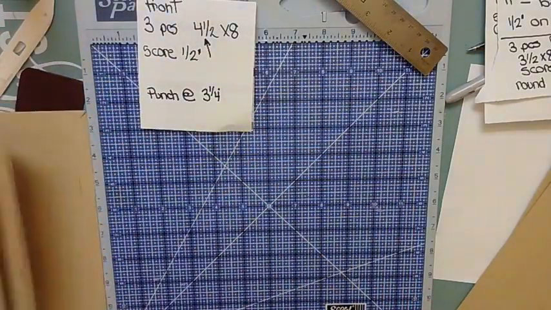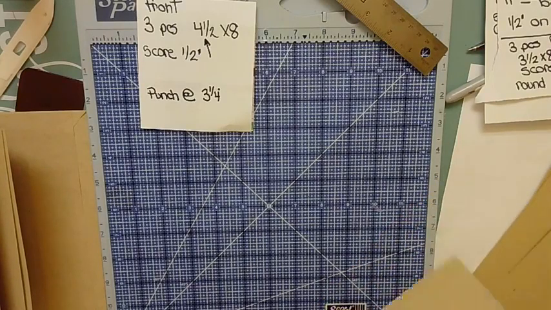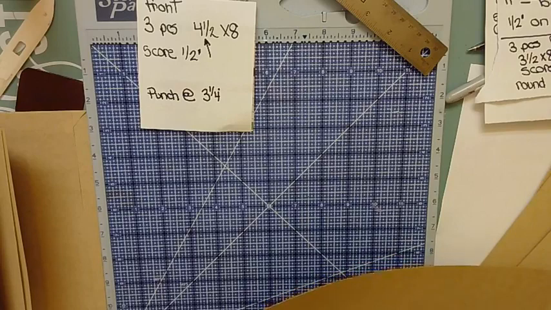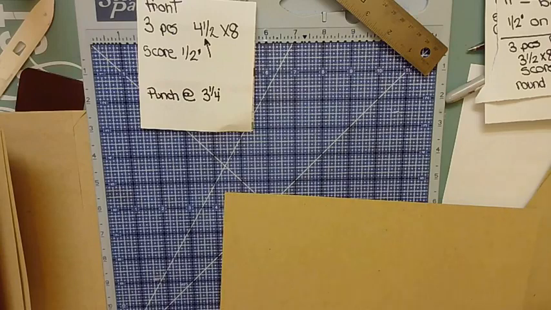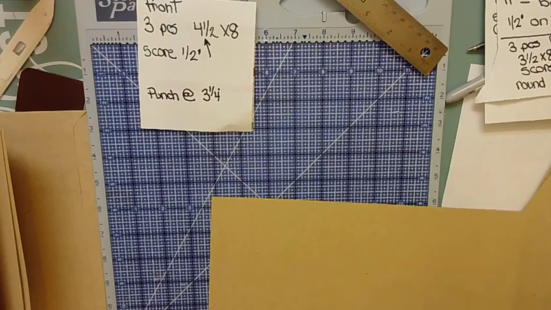And I'm going to show you, if you have an envelope punch board or a tab board, then you'll be able to do these little tabs like I have them. Otherwise, you're going to have to try and measure and do some of your own little cuts.